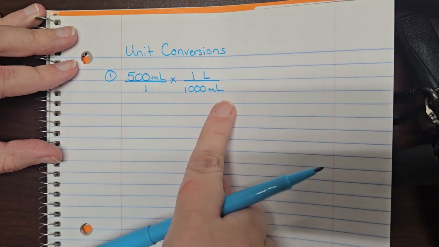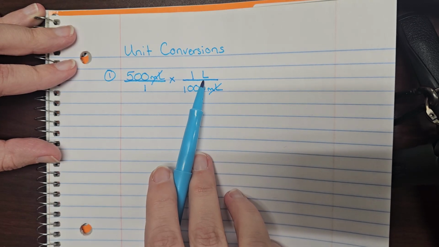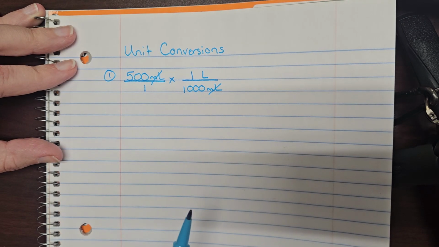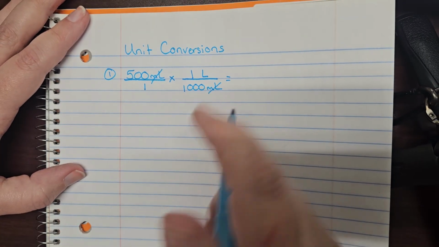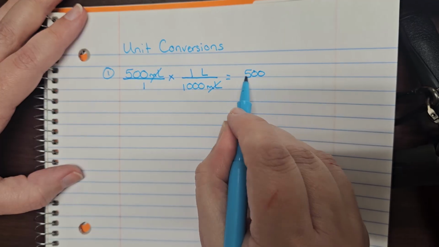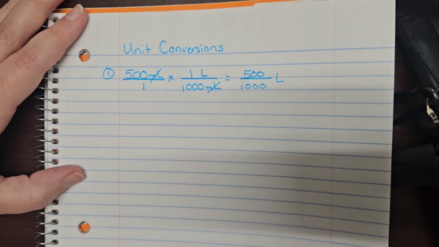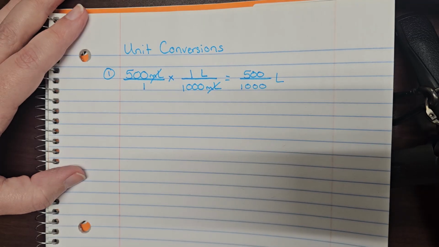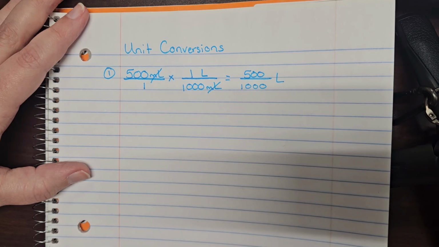Now that these are diagonal from each other, they cancel each other out. The only unit of measurement I'm left with now is liters. So then I can multiply straight across. 500 times 1 is 500. 1 times 1,000 is 1,000. So that's 500 over 1,000 liters. Now we have to simplify our fraction because we can't leave it like that. That's not how normal people would say that. So let's write it as a decimal.